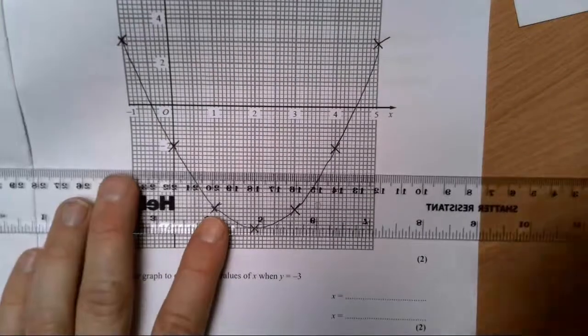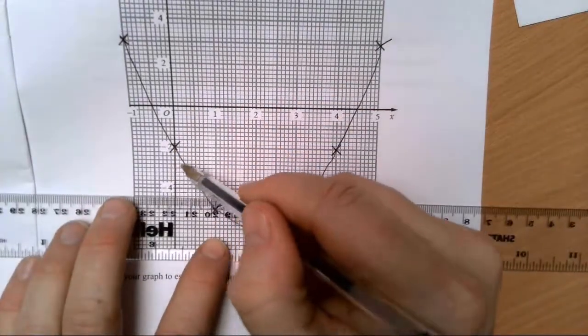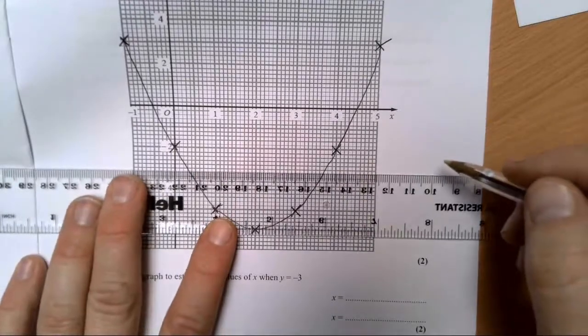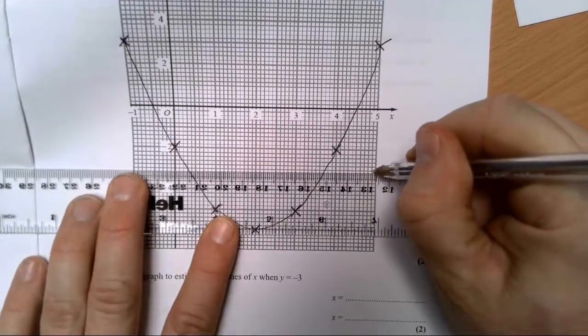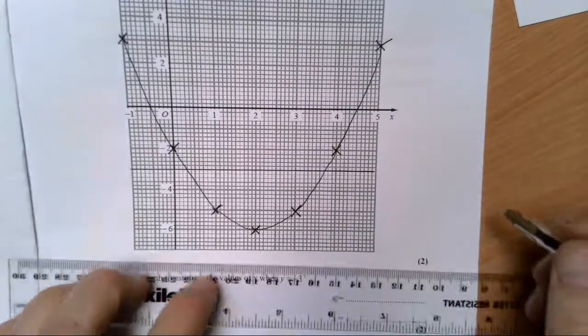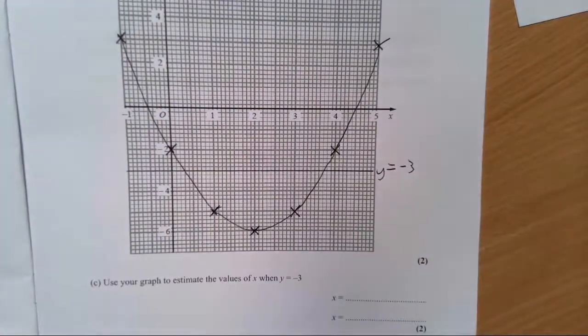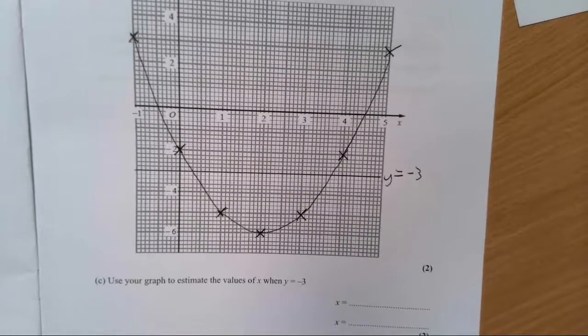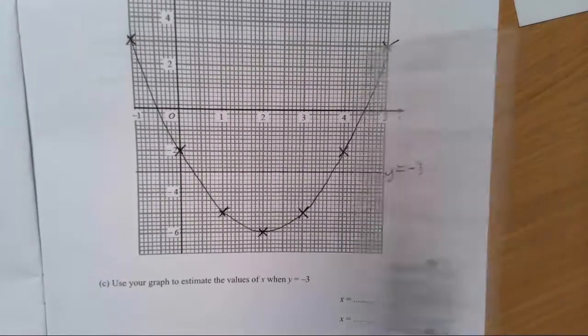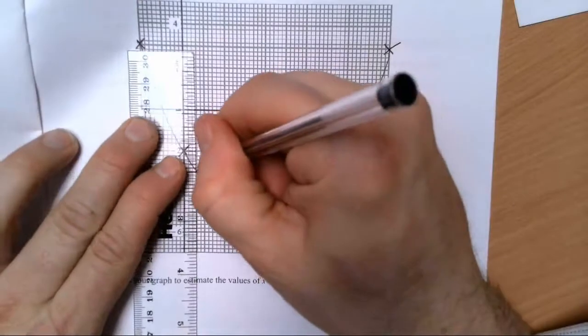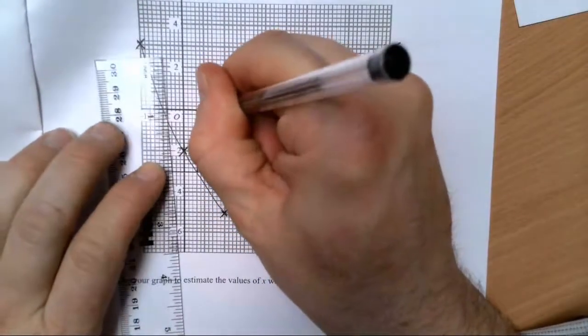Okay, so when y equals minus 3 is here. So I'm going to draw the line of y equals minus 3. That's the line of y equals minus 3. So what values of x correspond to when y equals minus 3? I need to go up here and see what that would be.